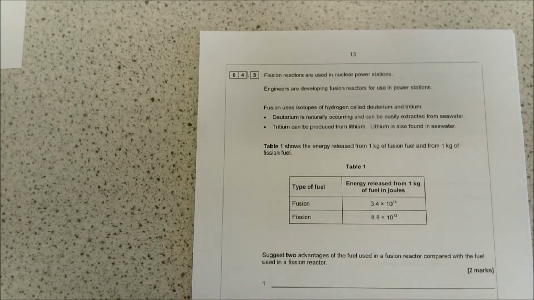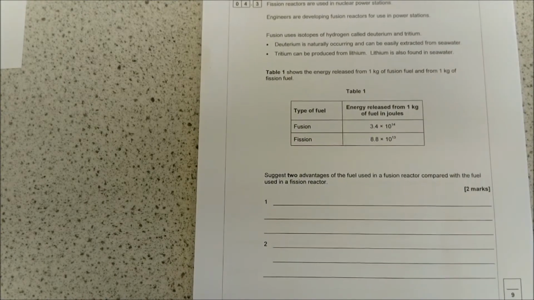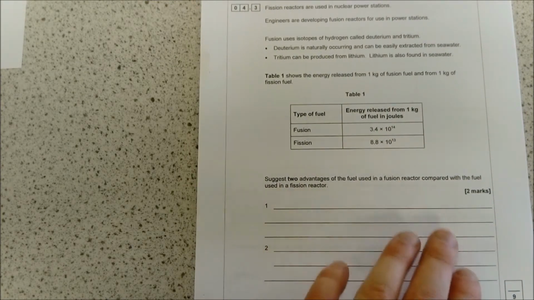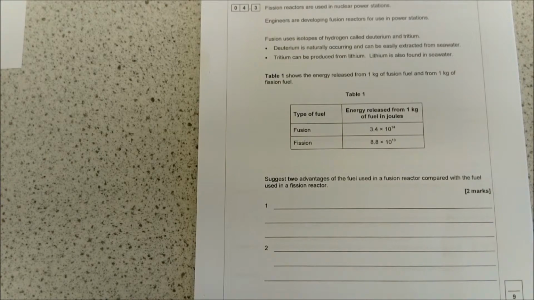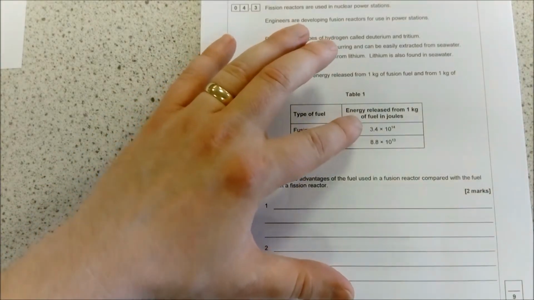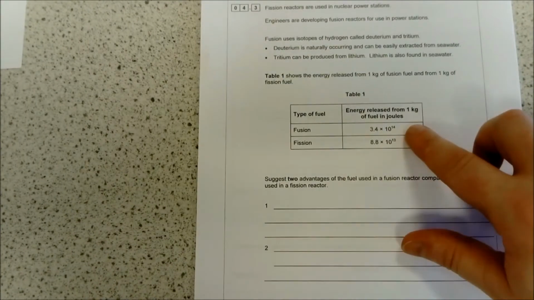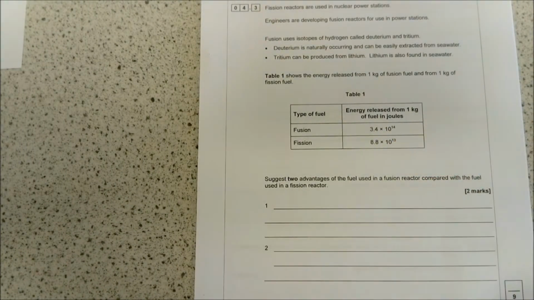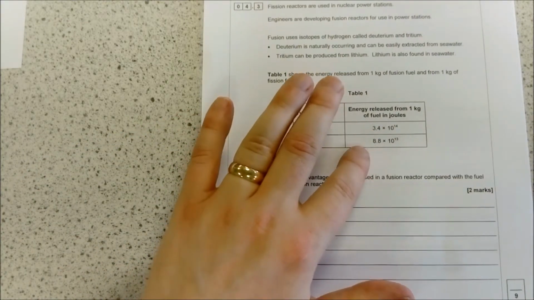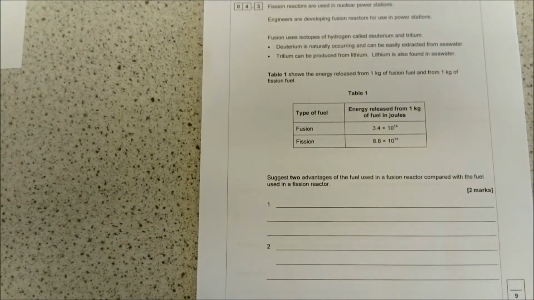Table 1 shows the energy release from 1 kilogram of fusion fuel and 1 kilogram of fission fuel. So, state 2 advantages of the fuel used for a fusion reaction compared with that of a fission reaction. The first thing you've got to note is that it's giving out a vast quantity more energy, so it's giving out a lot more energy. One of the other things is that the only waste that it's going to give out will be helium, so that will be another advantage.